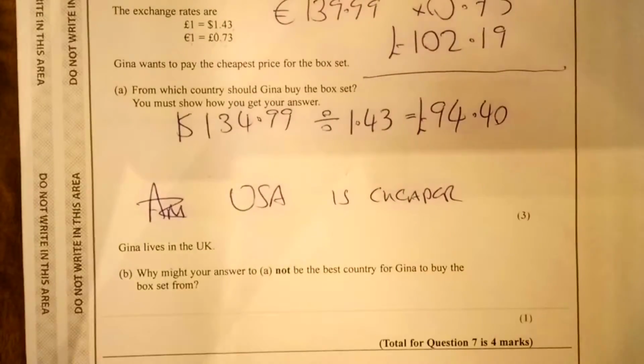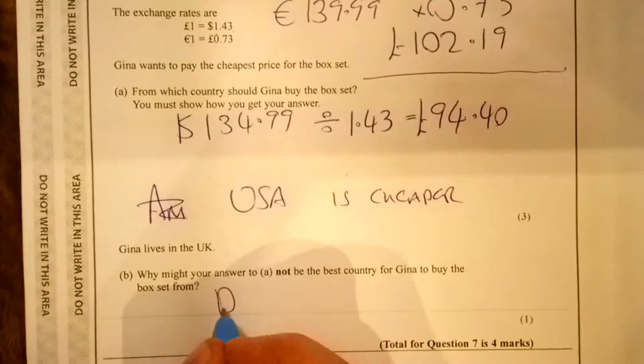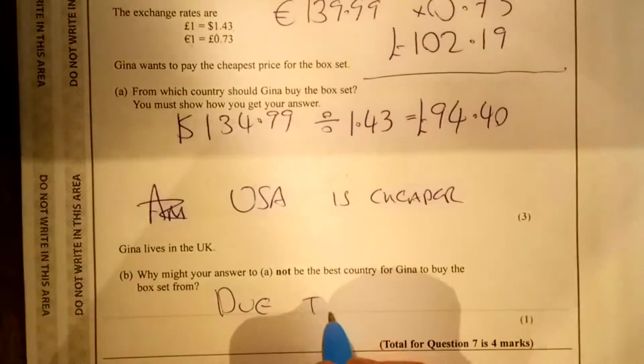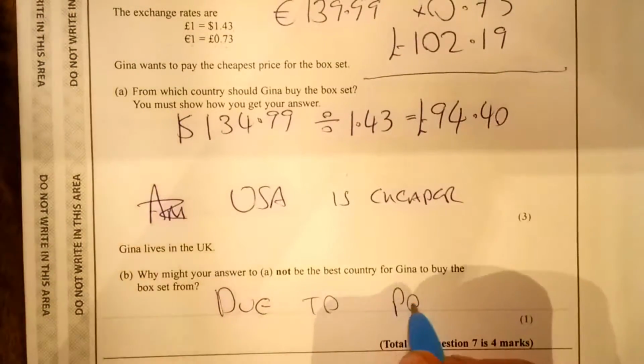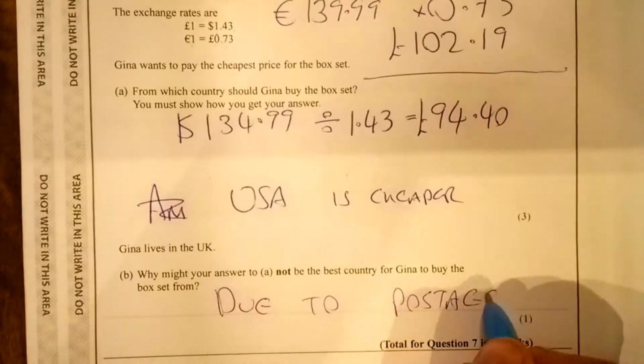Second part of this question. Why might your answer to A not be the best country for Gina to buy the box set from? Well, it's from America, so you have to say due to postage, essentially.